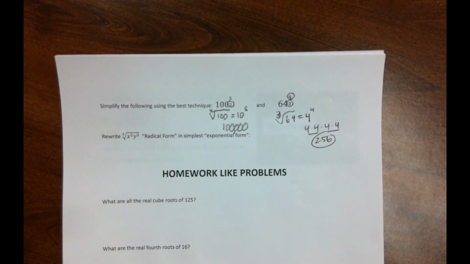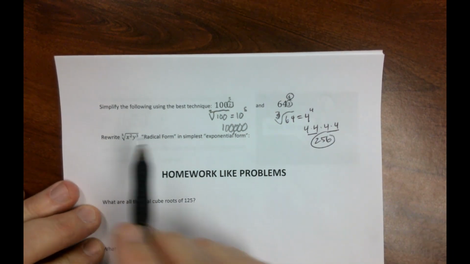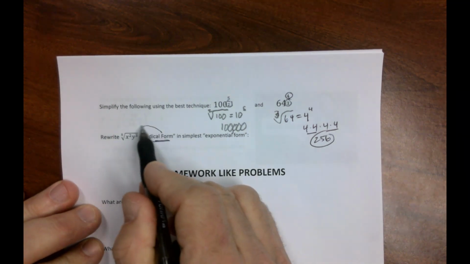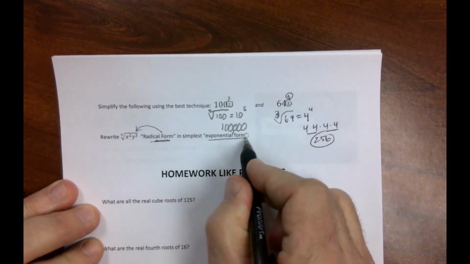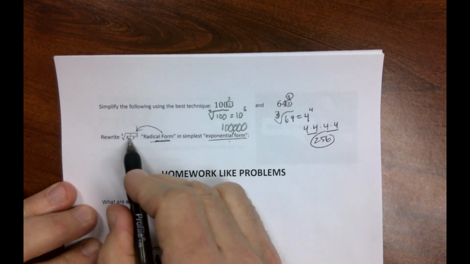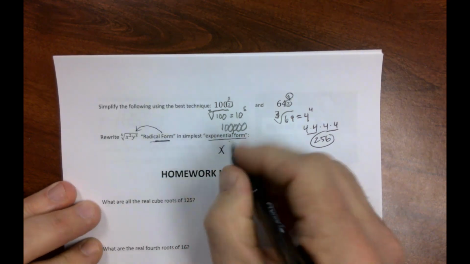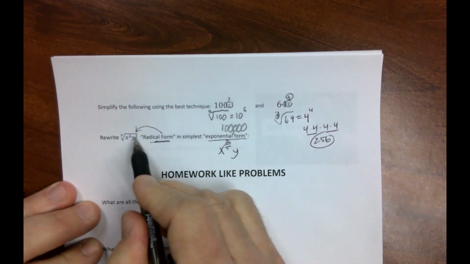Okay. All right. Now, this says rewrite this radical form. That's what it is, because it's got a radical, in simplest exponential form. So our answer is only going to have exponents. We're just going to use that rule. We're going to go x, remember the power goes in the top, index goes in the bottom, 2/5. Y, 3/5.